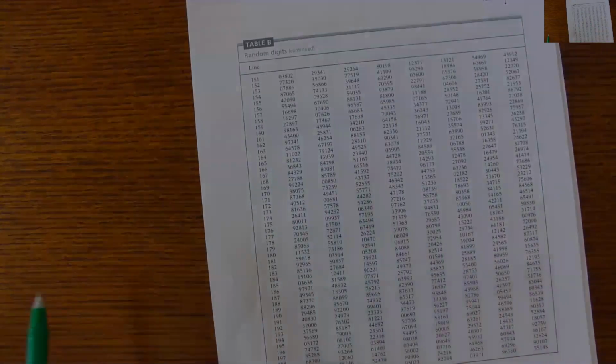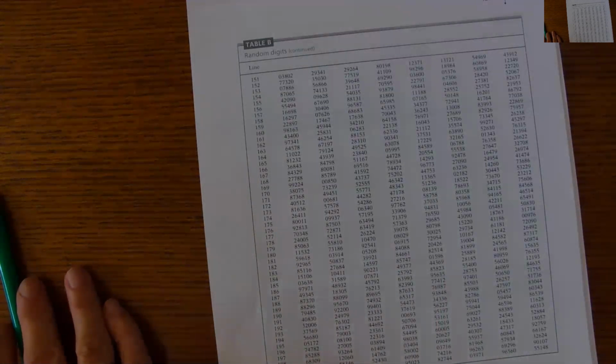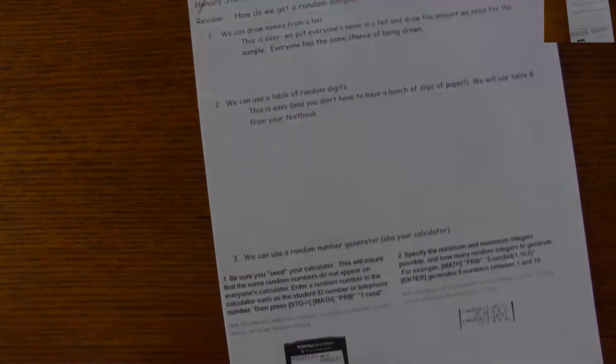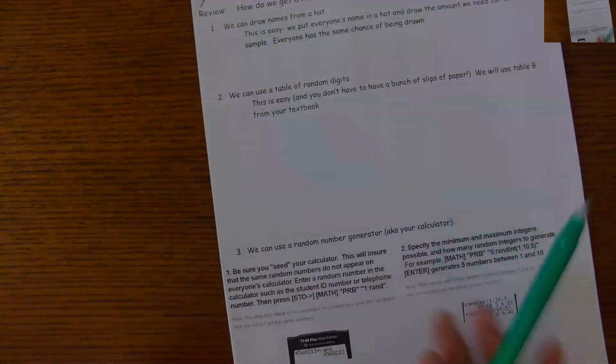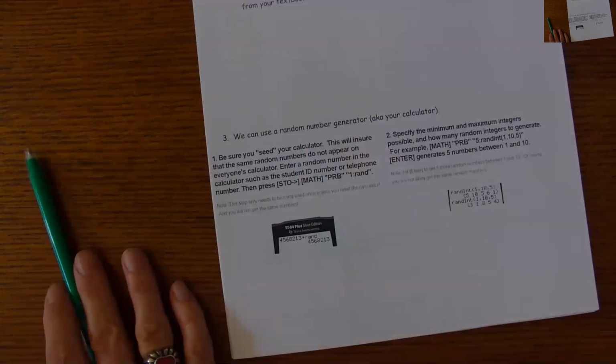This is one I like to use in the class with you so that we all get the same answer. If I let you use a hat or a computer, we're all going to get different numbers and I have no way to check if you really got it. So this is kind of what I have to use for a test or something. That's the random table. And lastly, we can use a random number generator, a computer or a calculator.